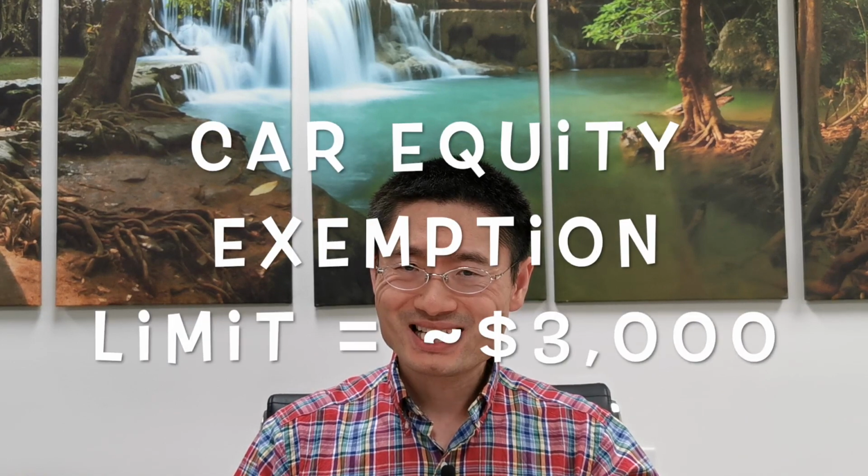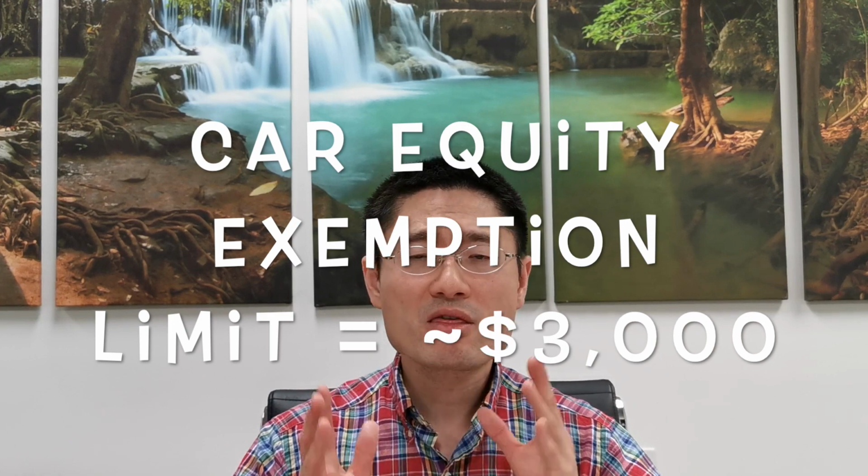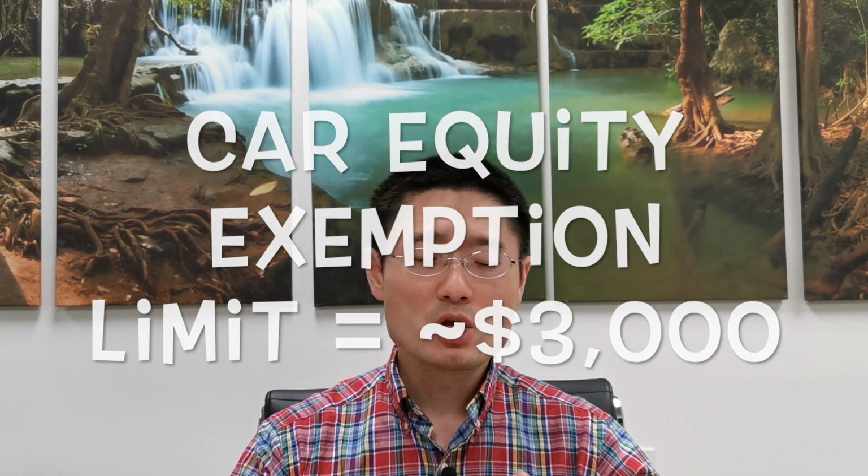It's the same thing for vehicles. In California, under Section 704, the car equity exemption limit is approximately $3,000. So if you have more than $3,000 of equity in your car and you file bankruptcy, then you may lose it in bankruptcy.